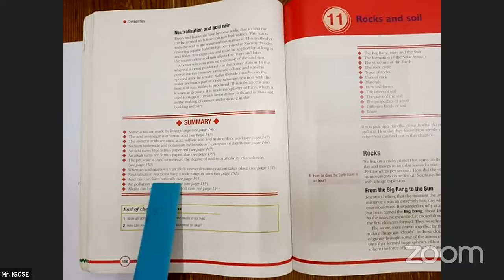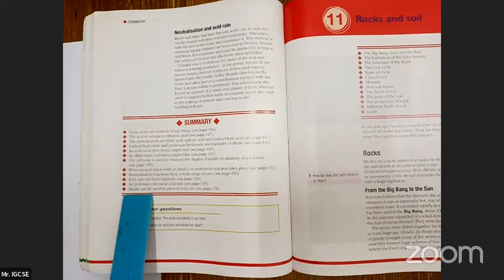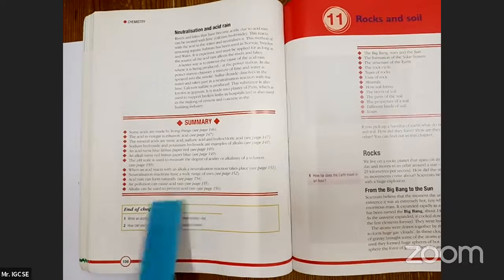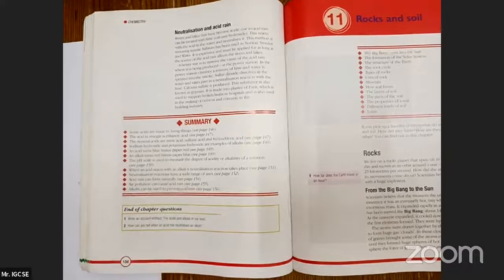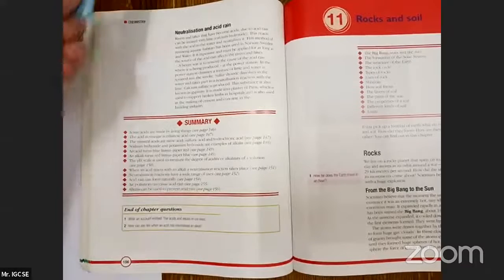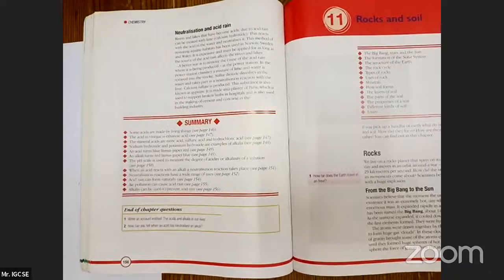Acid rain can be formed naturally. Air pollution can cause acid rain. Alkalis can be used to prevent acid rain. Okay, so that's all for our revision today. I hope that this quick revision helps you to grasp the overall view of these three chapters.